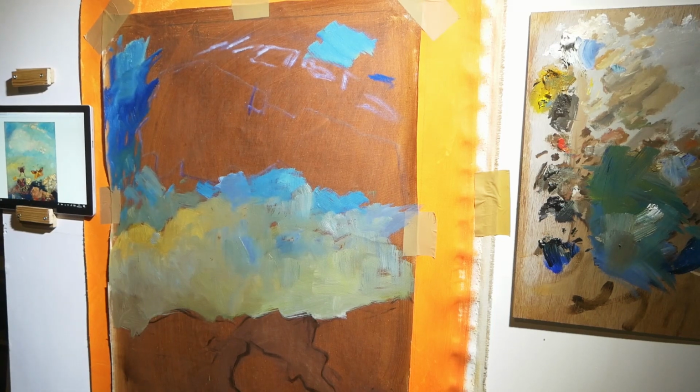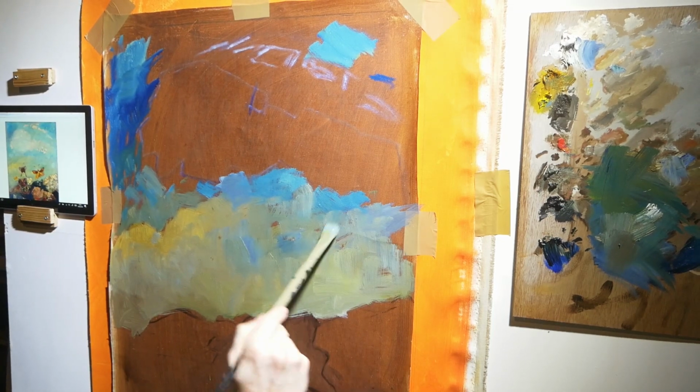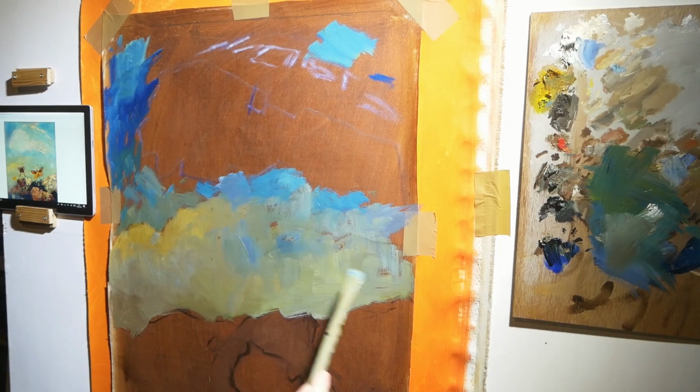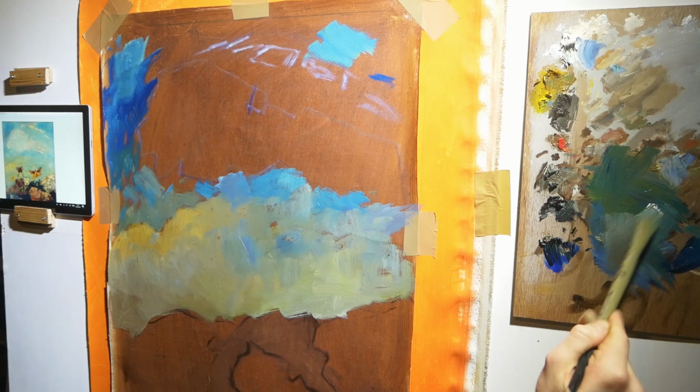I'm finding this approach with this brush is working pretty well to capture the feeling of the original piece. I'm quite happy with that.